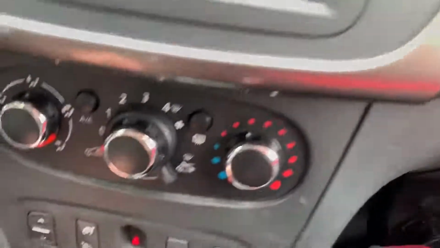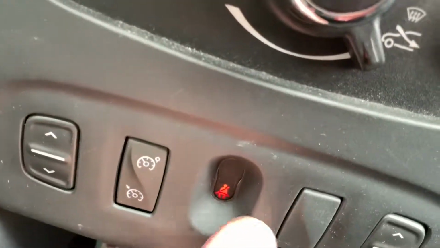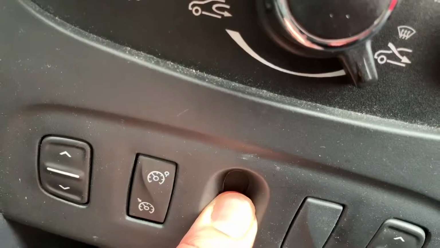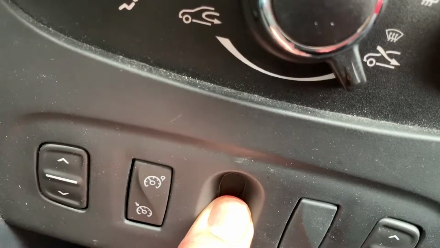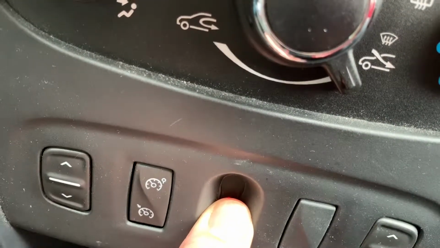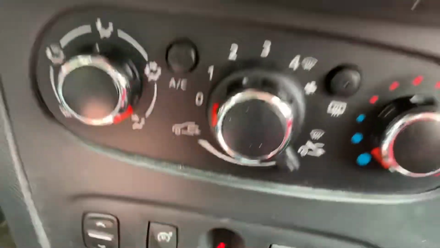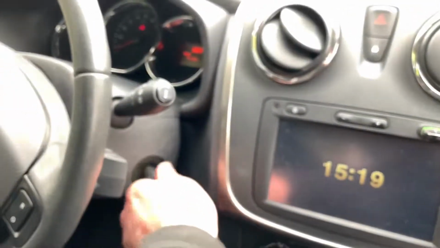If you switch on the airbag system, you can see after the engine is running, the LED switches off. That means your airbag system is already on at the passenger side. That is how it works.